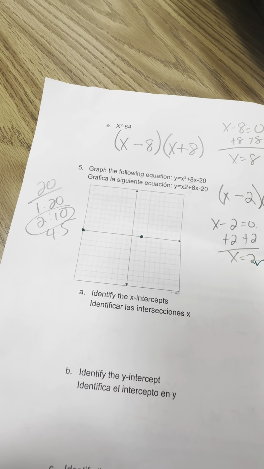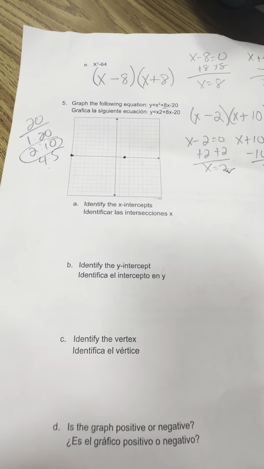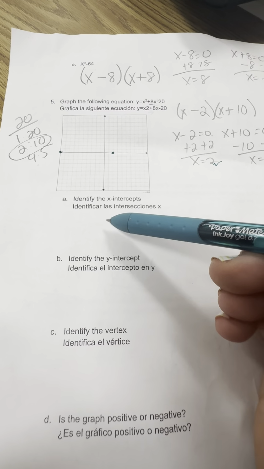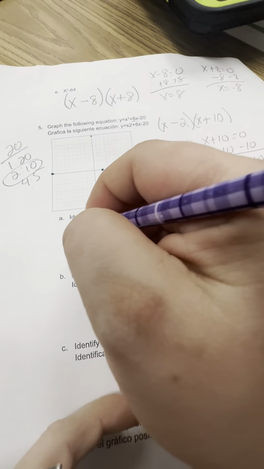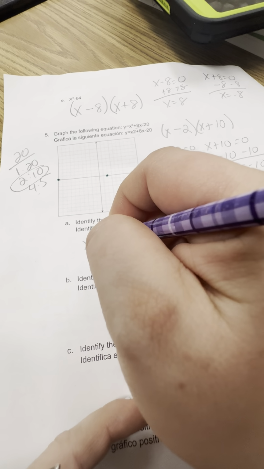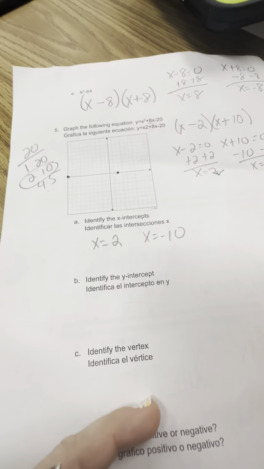There is my second x-intercept. And if you notice, question A is asking for the x-intercepts. So my x-intercepts are x equals a positive 2 and x equals a negative 10.